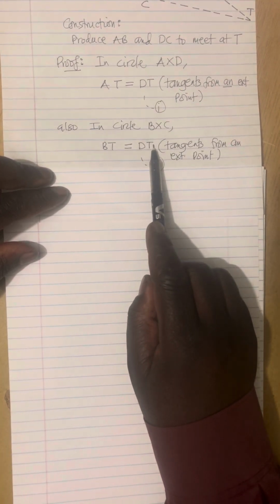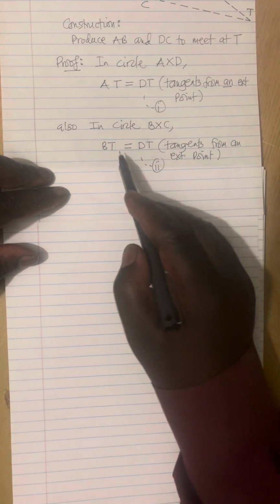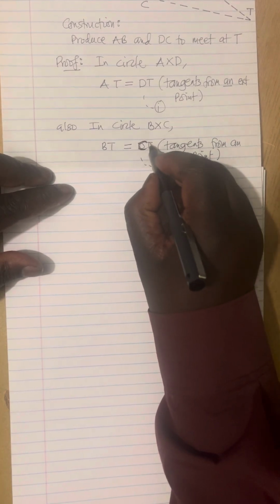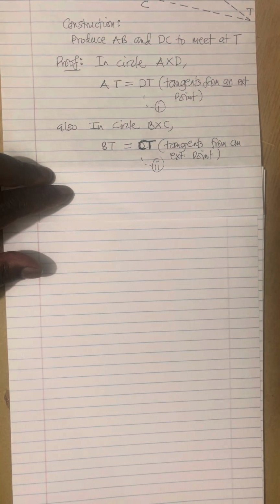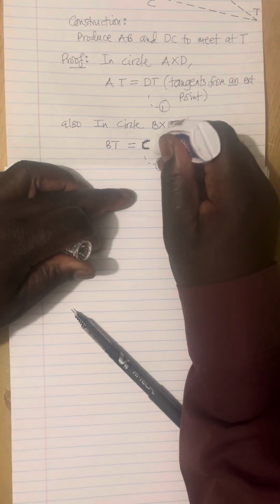BT and DT are equal. So AT and DT, and then here I'm saying BT equals CT, not DT, equals CT. Please take note of that. Sorry about that. So I'm saying basically that AT is equal to DT for the bigger one. And for the smaller circle, I'm saying BT is equal to CT. BT equals CT.